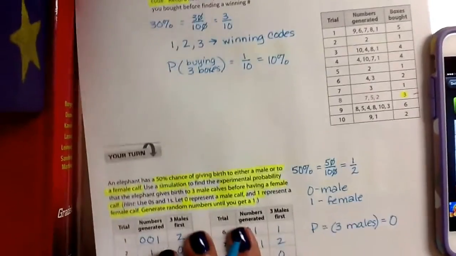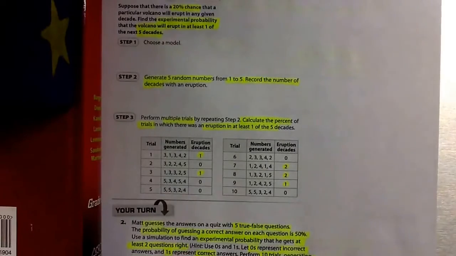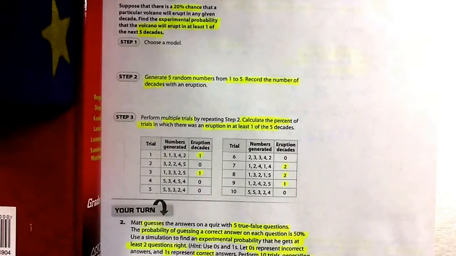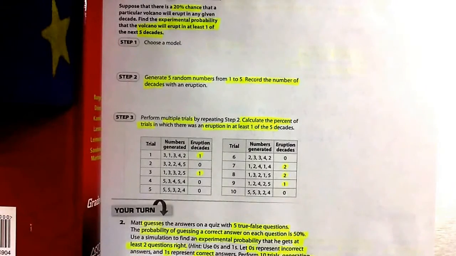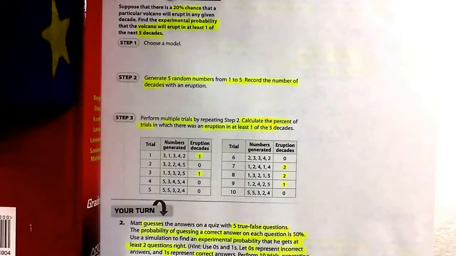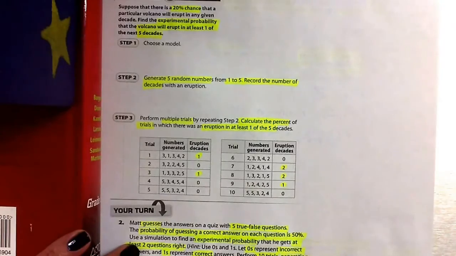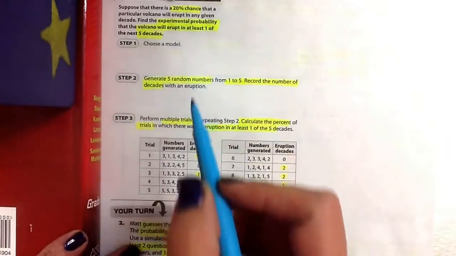Okay, so on the back, we're doing the exact same thing, except that you're doing a compound event. So in example 2, suppose that there is a 20% chance that a particular volcano will erupt in any given decade. Find the experimental probability the volcano erupts at least one out of the next 5 decades. That's what makes it compound, because at least one is going to mean more than one number.